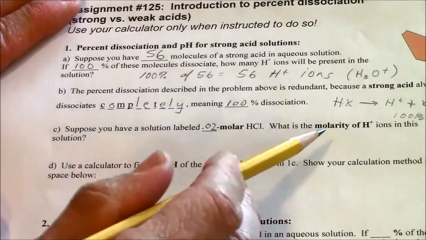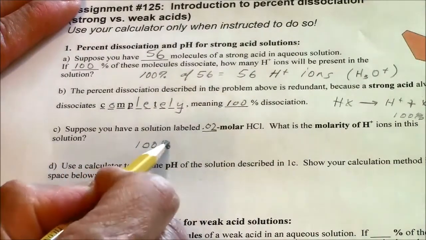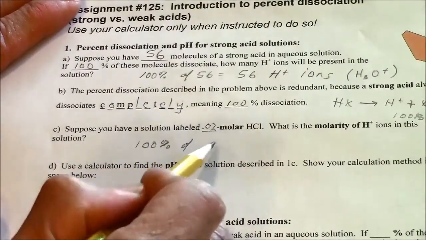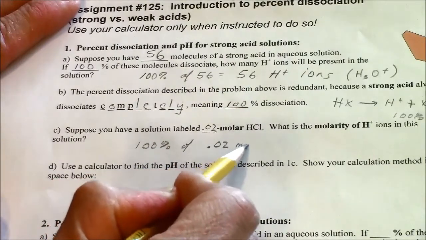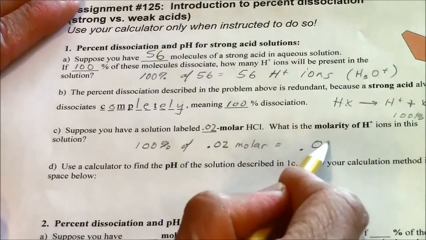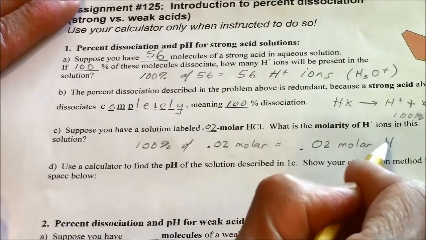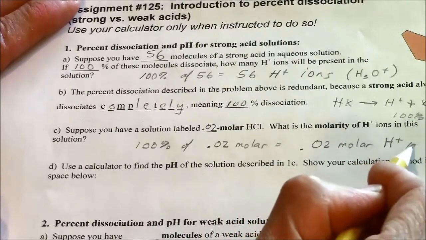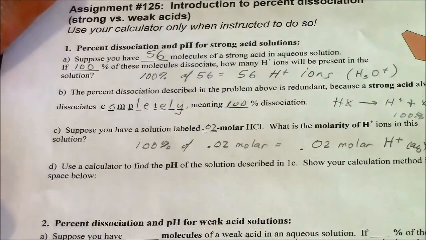So all we need to do here is say it's still 100% dissociation. What's 100% of 0.02 molar? Well, it is simply 0.02 molar H+ ions. Again, these would be H3O+ ions in real life.